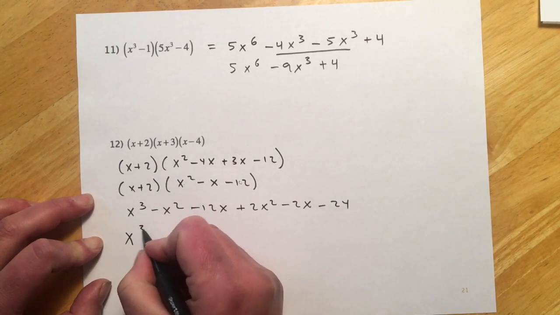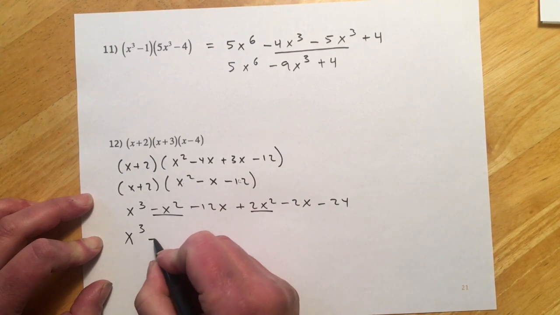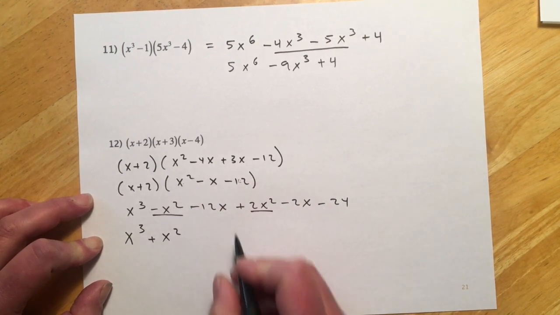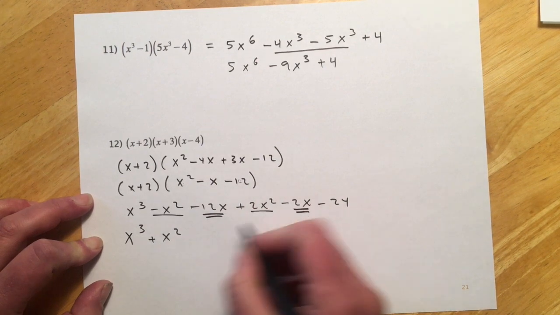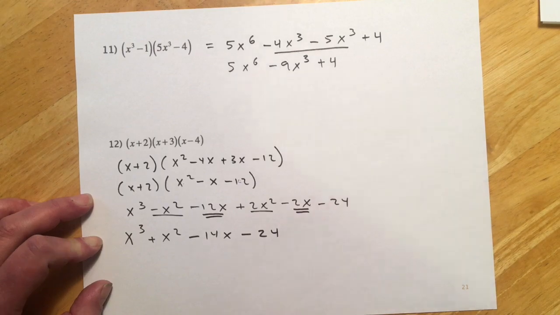In like terms, x cubed, so I got minus x squared there, plus 2x squared, so that'll be a plus x squared. Minus 12 minus 2, so that'll be minus 14x, and minus 24.